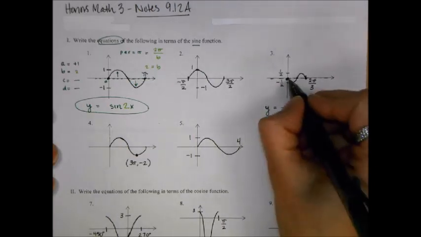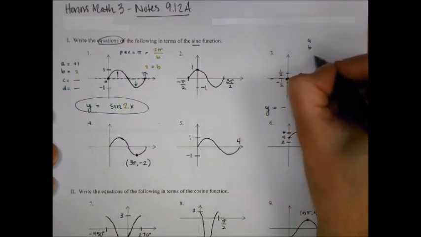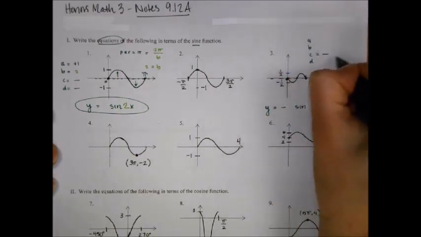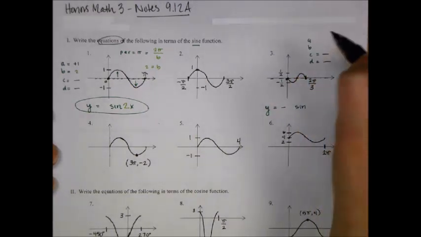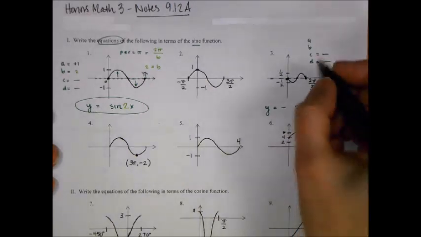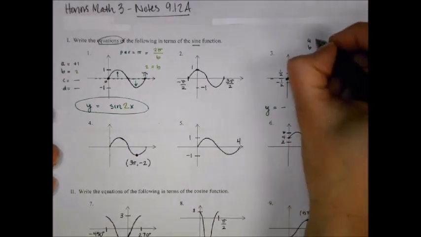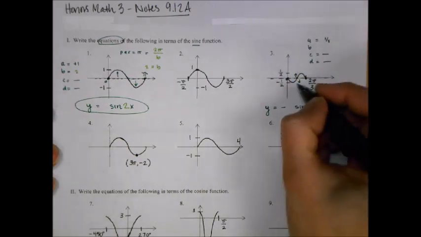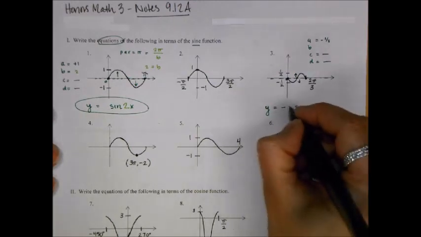That first point is on the origin, so I can see once again there's been no translation left, right, or up or down. The a value, the distance from our equilibrium up or down, is 1/2. And since it reaches the minimum first, that's why we'll have our negative 1/2 here.